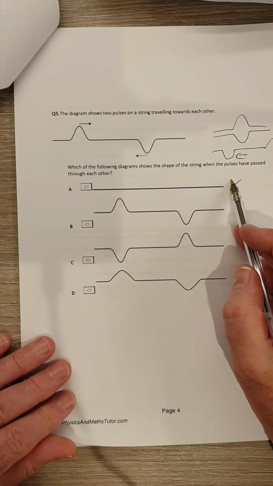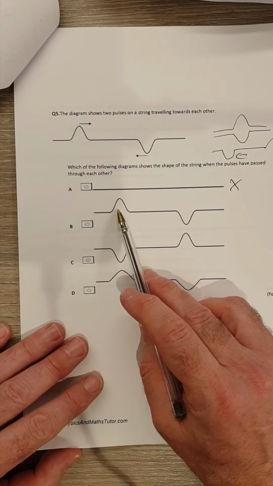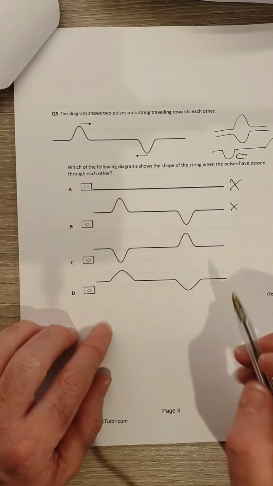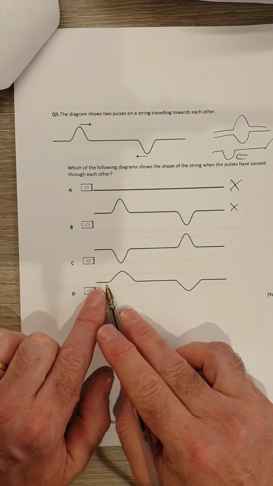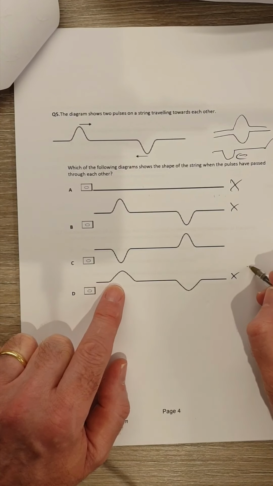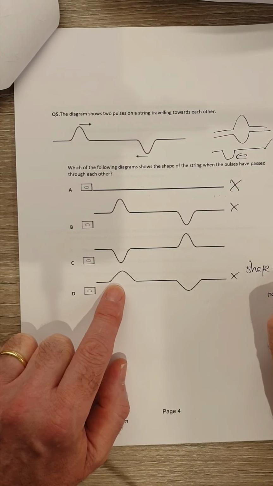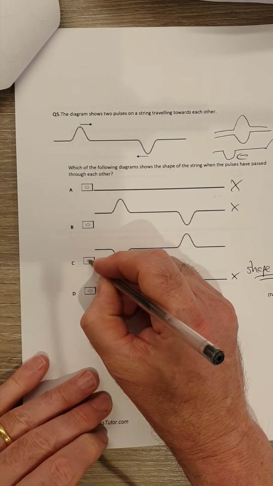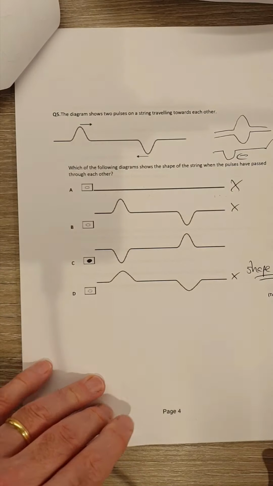So it can't be this one. It can't be this one because the one that was at the top is moving from left to right, so it must be over on this side. I'm going to jump down to D. It can't be this one because this is saying that the shape has changed. The shape of the pulse has changed. So the only one it can be is C.